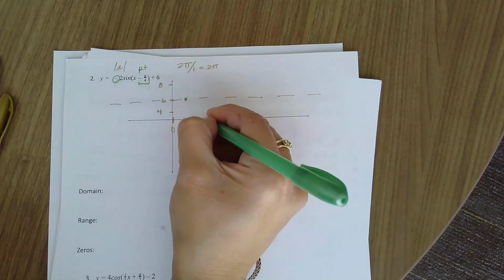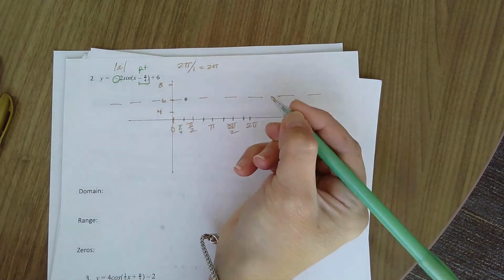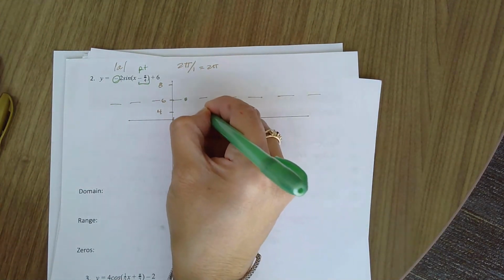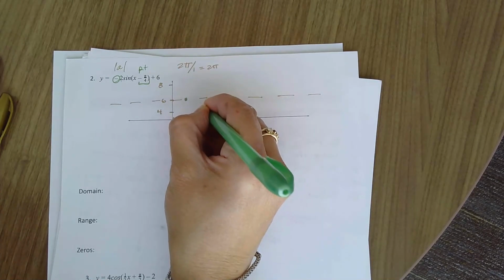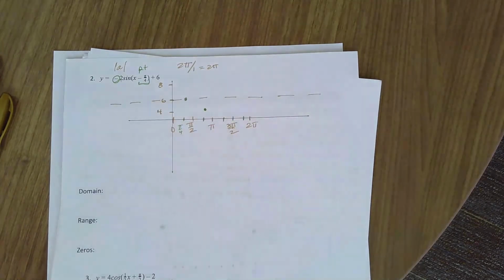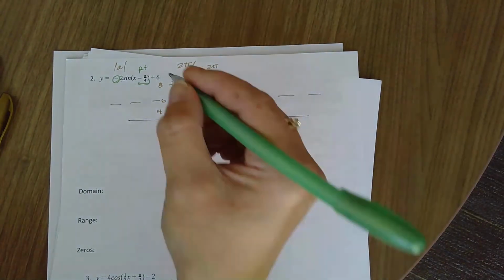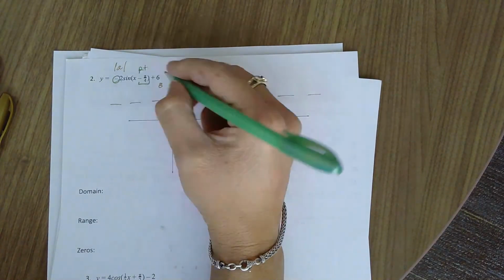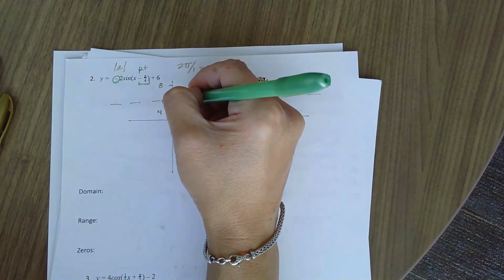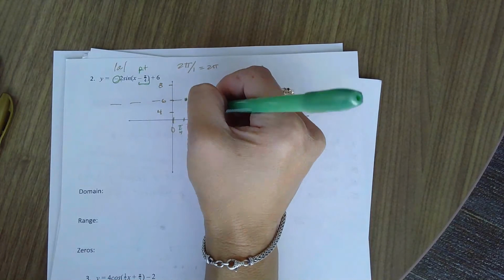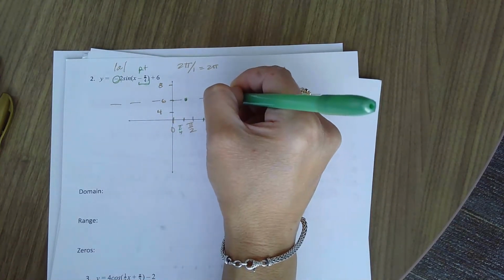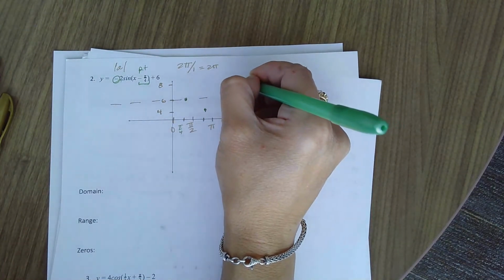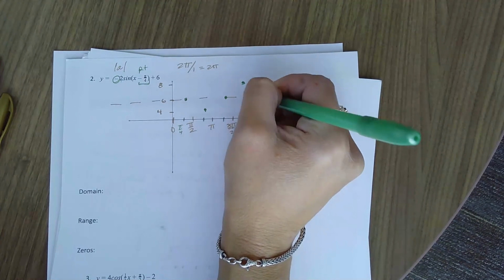This point here is going to be my minimum. Sine normally goes midline, max, midline, min, midline, but because of the reflection, we go midline, which is my first point, then min, then midline, then max, and then midline.